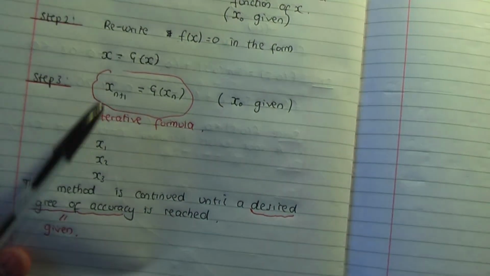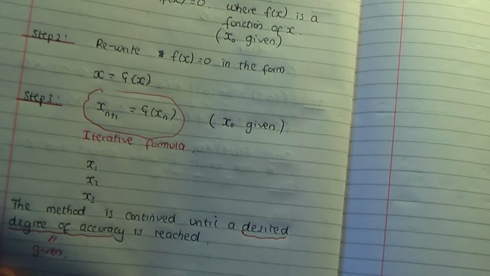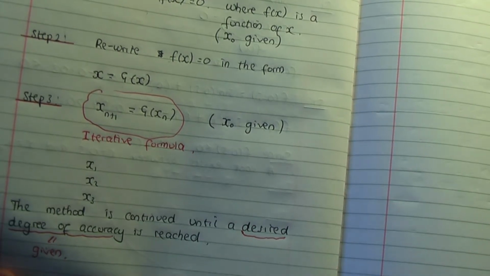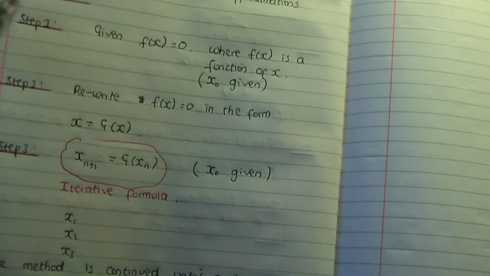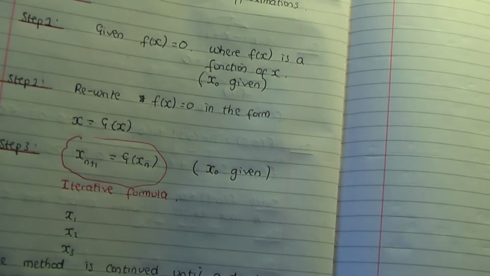In some problems they may give you the iterative equation or formula, but in other problems you may need to go through these steps in order to create your iterative equation or formula. So just in case, here are the steps to create your iterative equation. But in this problem, here's example number 1.